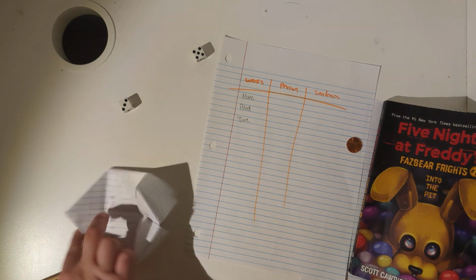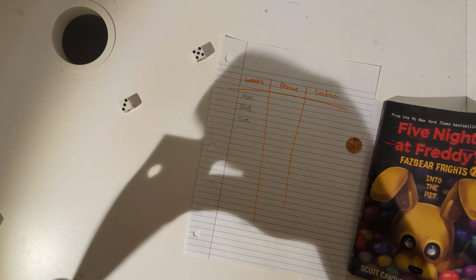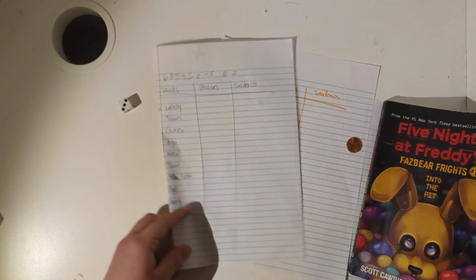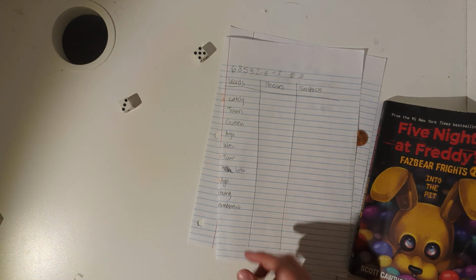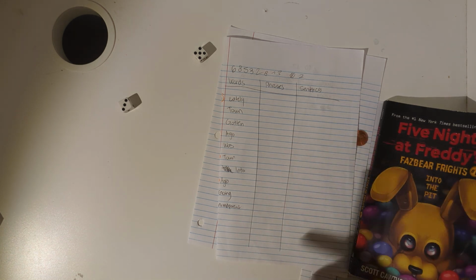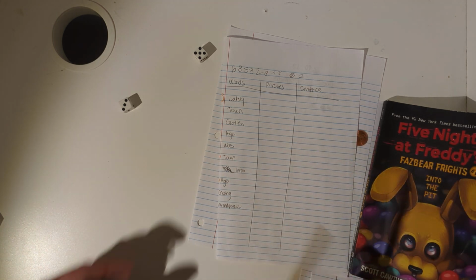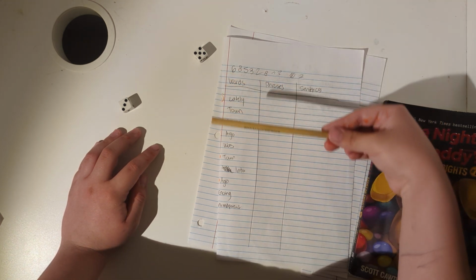So in a set of words, I'll get an example set that I made. Let's say I have 10 words here. If you get a number that's bigger than the quantity that you have in your set, that is okay. What you're going to do is count all the way down and then go back up and count again.